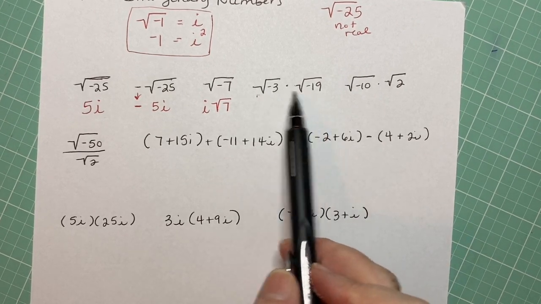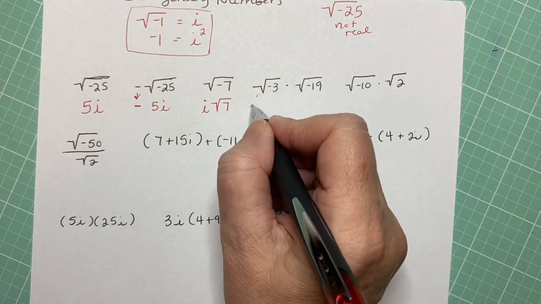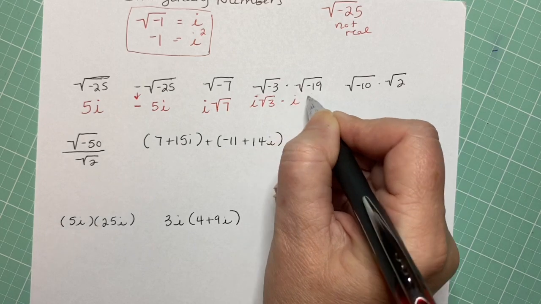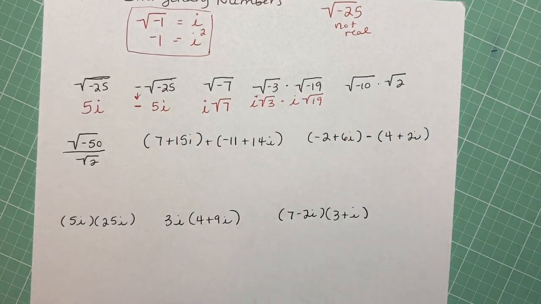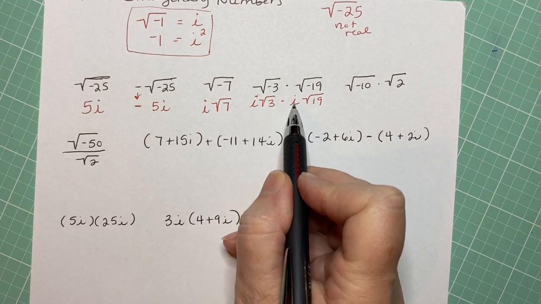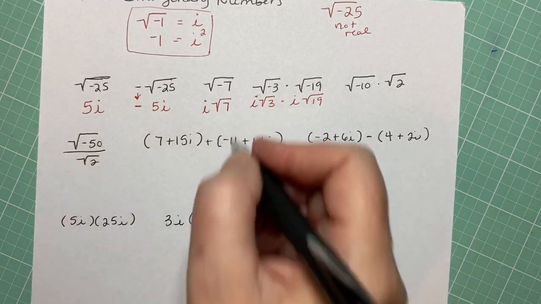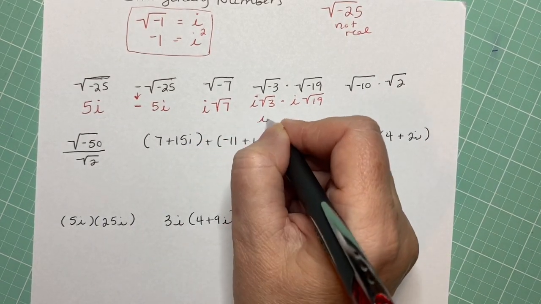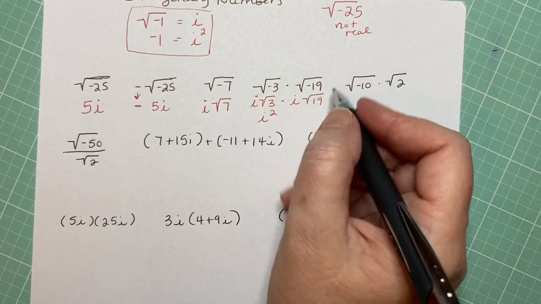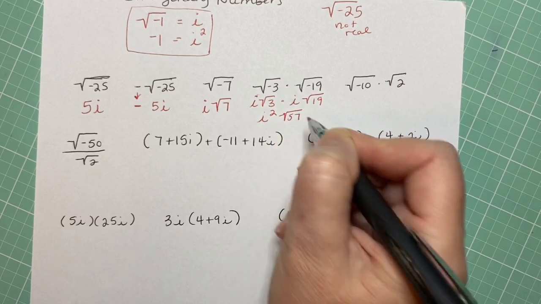If they're written like this, we can't multiply them if they're not real. But if we change these to imaginary and make this an i square root of 3, and this an i square root of 19, then we can multiply them. You multiply variable times variable, radical times radical. So i times i is i squared. And then 3 times 19 is the square root of, is that 57?